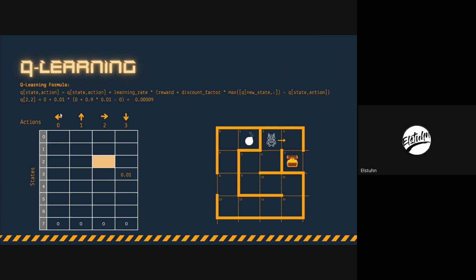Then plus the discount factor times the max Q value in the new state. In state 3, the max Q value is 0.01. So we use 0.01 minus 0, which equals a very, very small number. So we put that into the Q table.